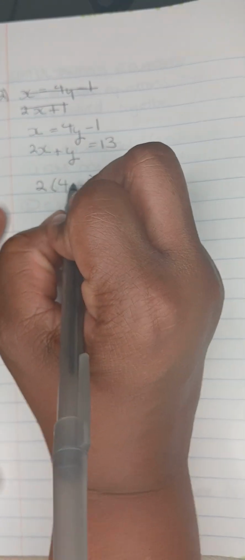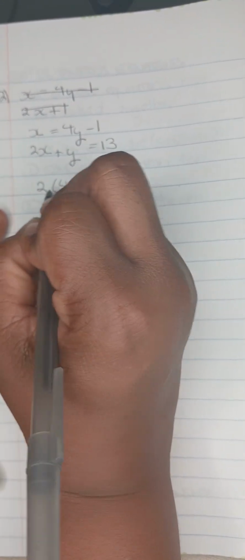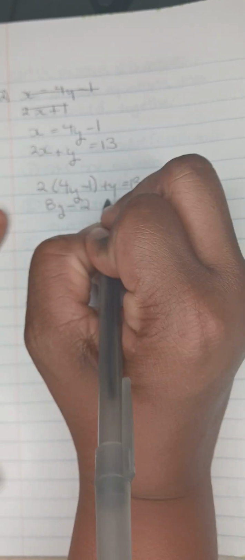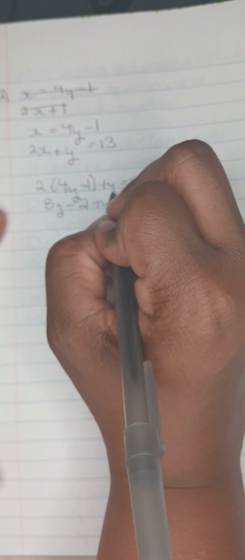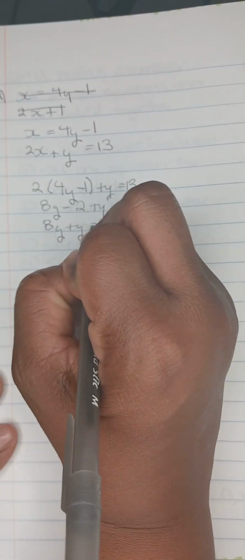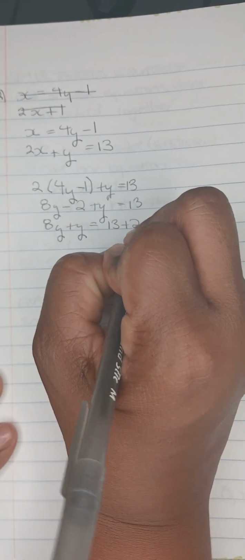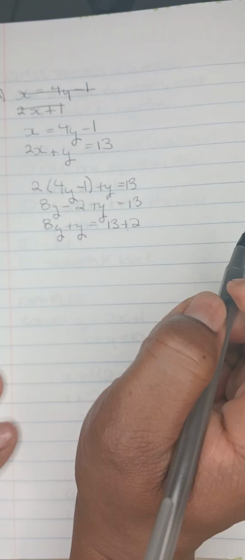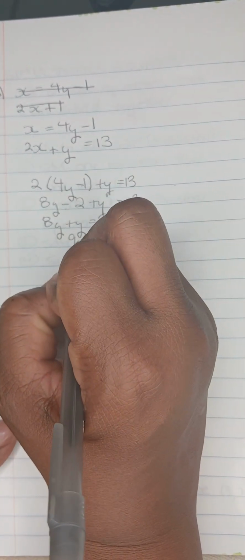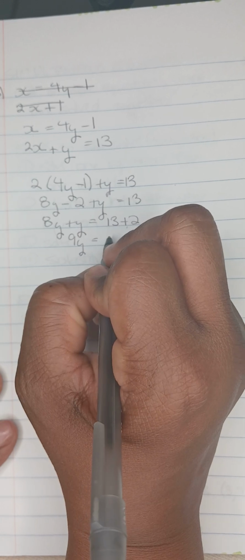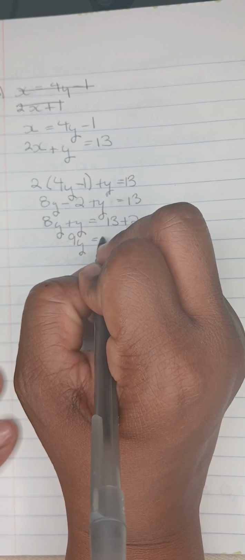So 2 times 4 is 8. So we have 8y. 2 times minus 1 is minus 2. Plus y is equal to 13. So we go ahead and regroup those like terms. And so we end up with 8y plus y is equal to 13 plus 2, because it's subtraction here, so we're adding here. And so we have 9y is equal to 15.